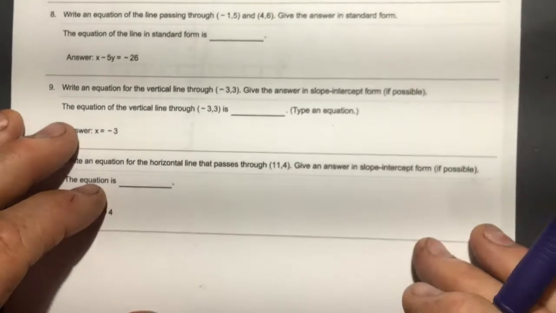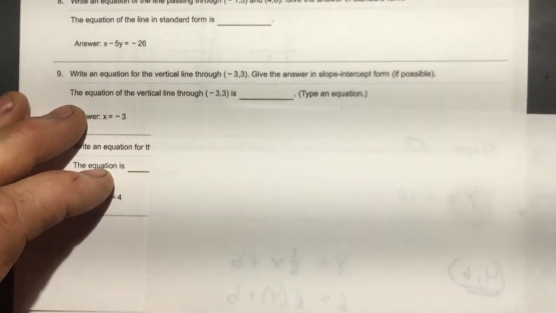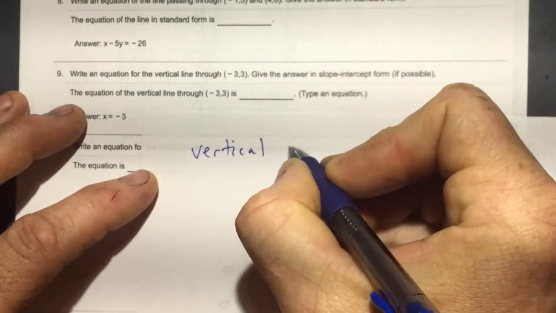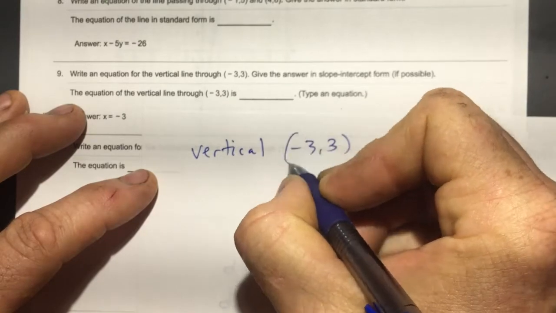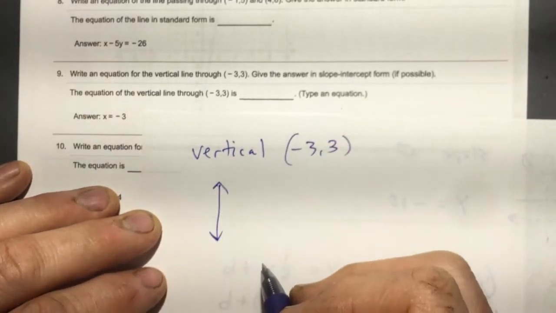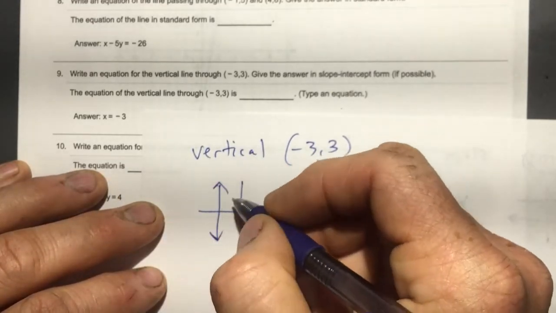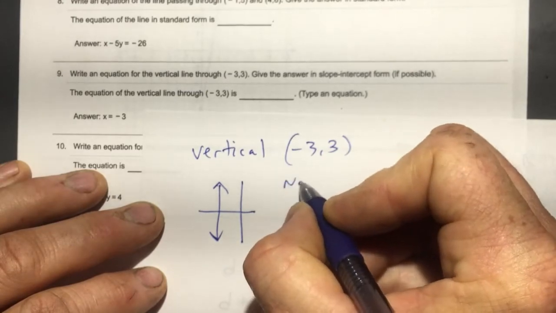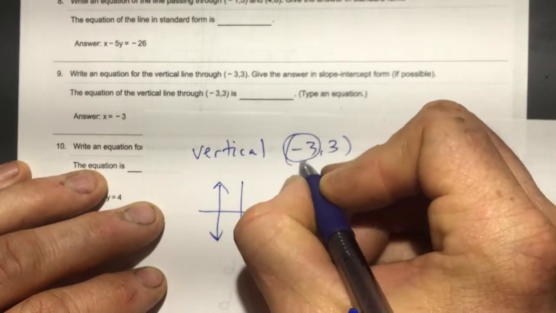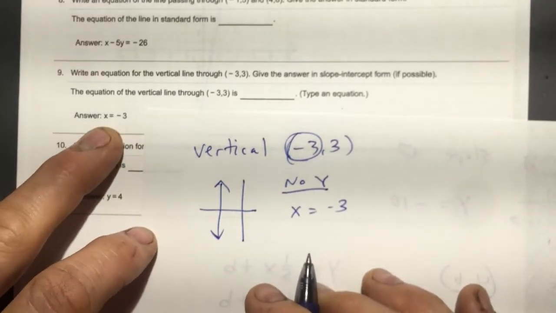Okay, let's go to number 9. Number 9, write the equation for the vertical line that goes through -3, 3. It goes through this point here. All right, since it's vertical, it's an undefined slope like this. Here's my axes. It's parallel to the y-axis, so that means there's no y in this equation, which means it's x equals -3. X equals -3.